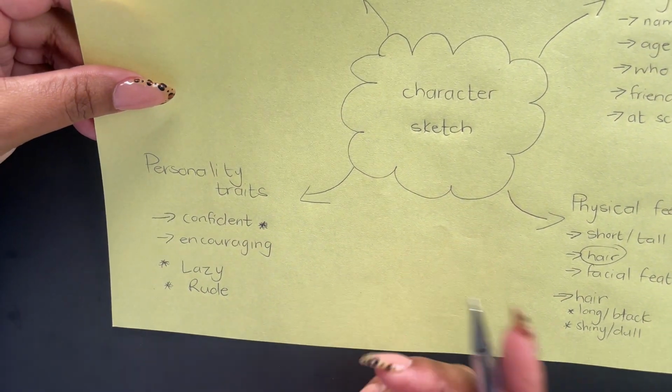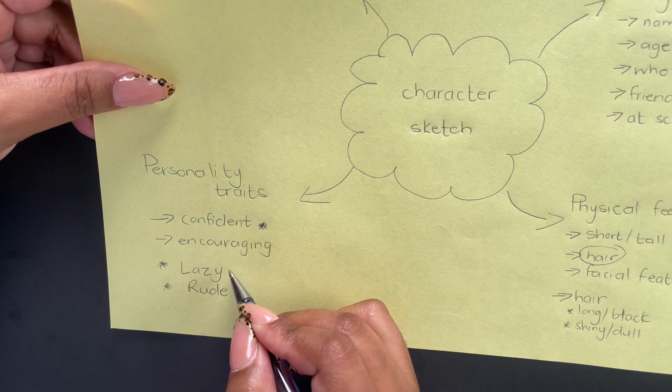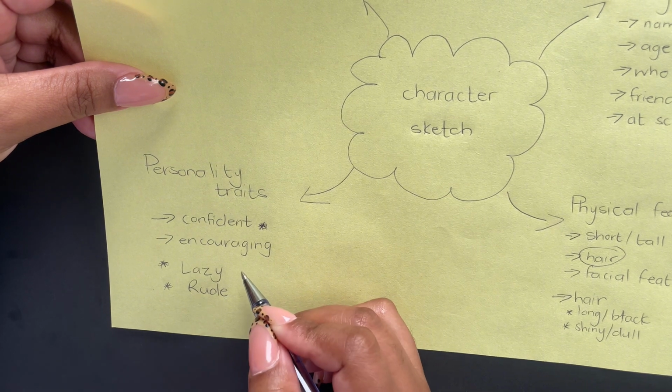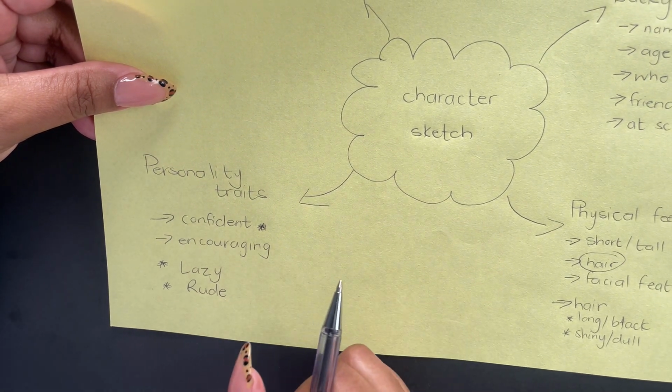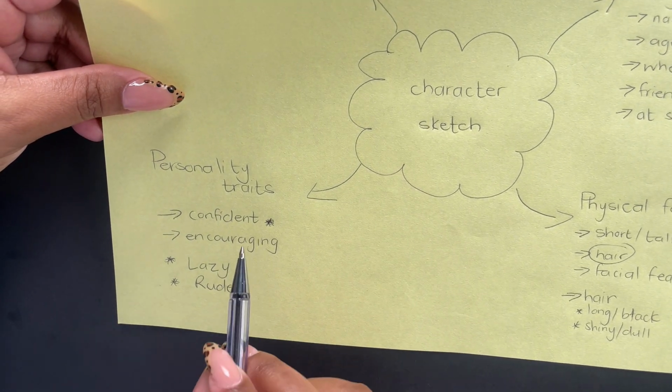All right, my steppers. So we are just looking at these 4 personality traits, but there are so many more that you can write down. Remember, this depends on the character that you have chosen or the character that your teacher wants you to write about. Okay, now what is important?